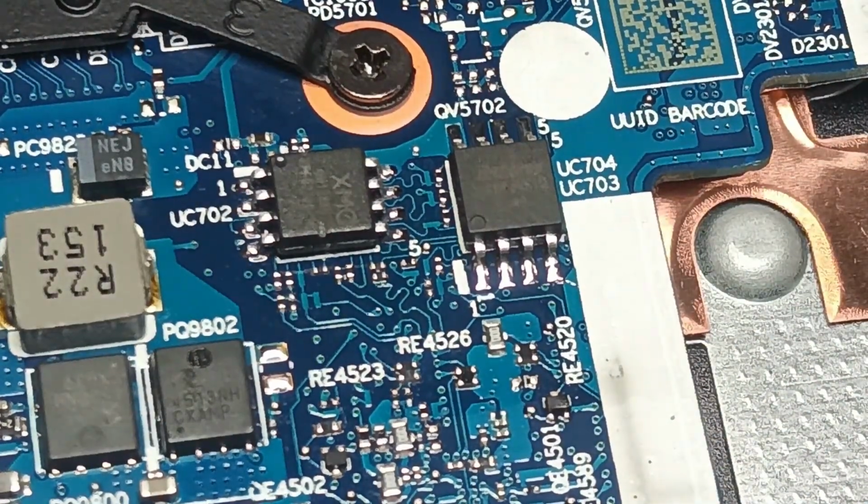Then chip soldering is now complete. Now I clean this area with isopropyl alcohol.